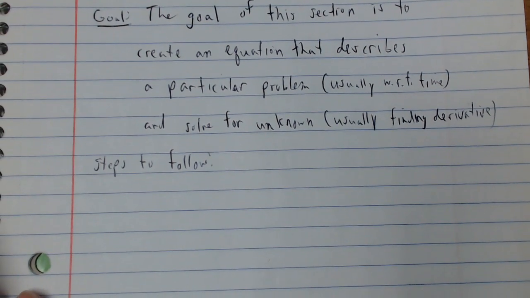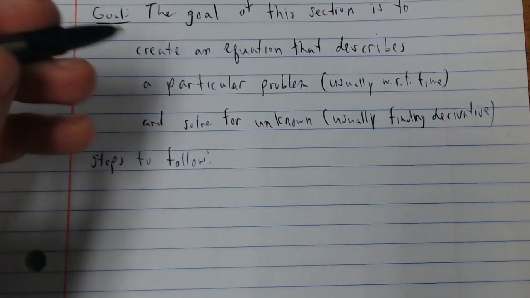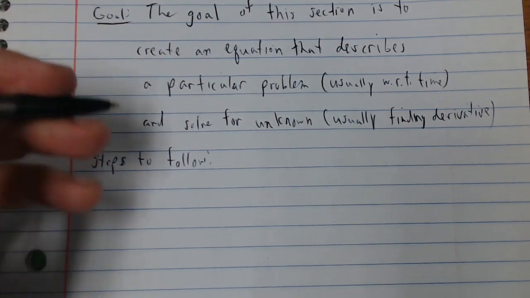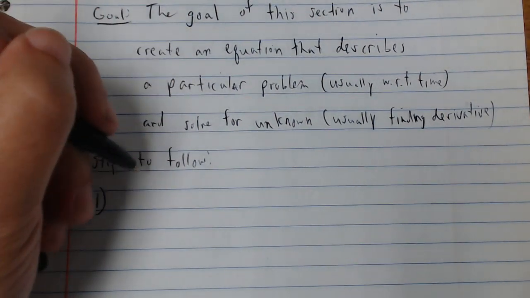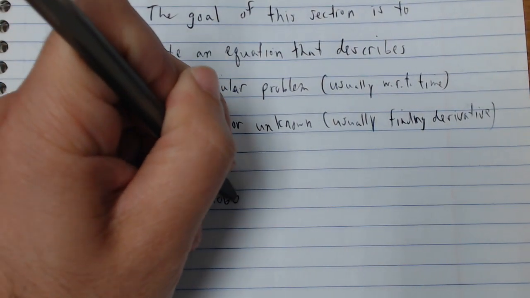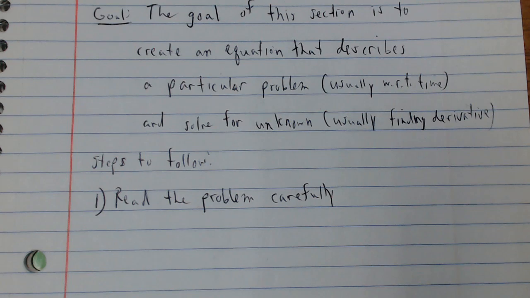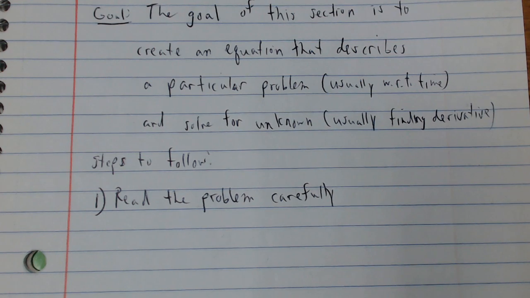Now, look, these steps that I give you, you don't have to literally follow them step by step, but these are some crucial steps that are helpful to solve these problems, okay? So the first step, I think this one's kind of obvious, is read the problem carefully. There's going to be a lot of information given to us. So pay attention to the given information, and specifically pay attention to what's being asked of you to find. Write out what's given to us, and then we can try to put that to use.